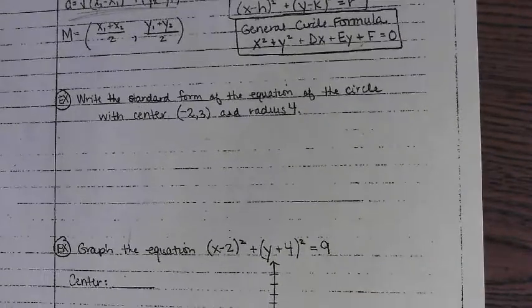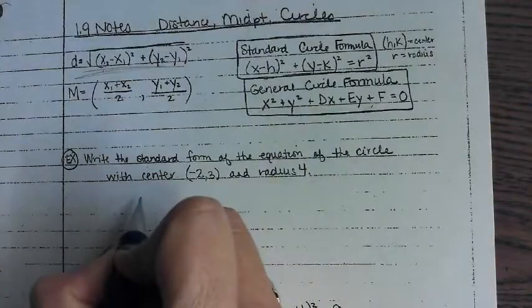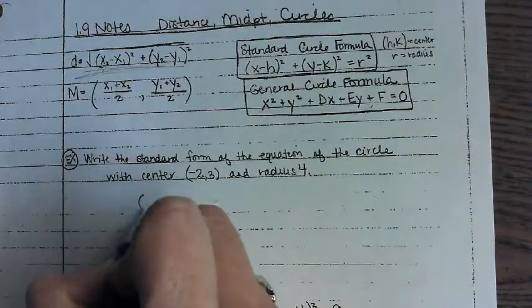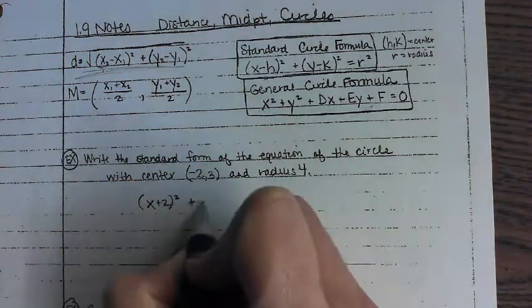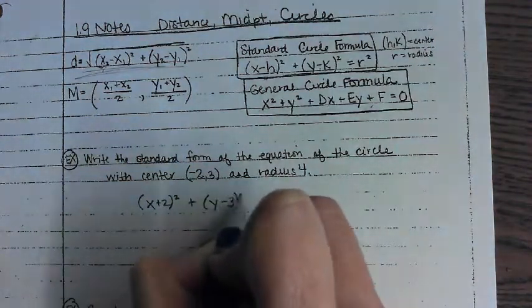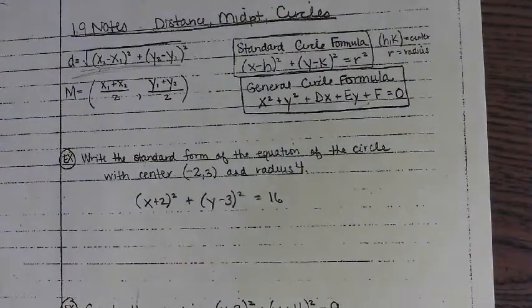Good. All right, so write the standard form of the equation of a circle with the center at -2, 3. Very straightforward. So x minus -2 would be x plus 2 squared plus y minus 3 squared equals radius squared, which would be 16. I need a Staples easy button. That was easy.